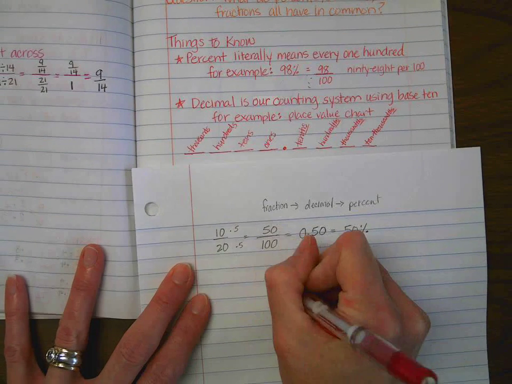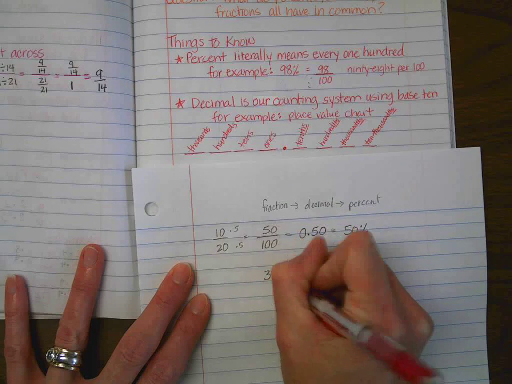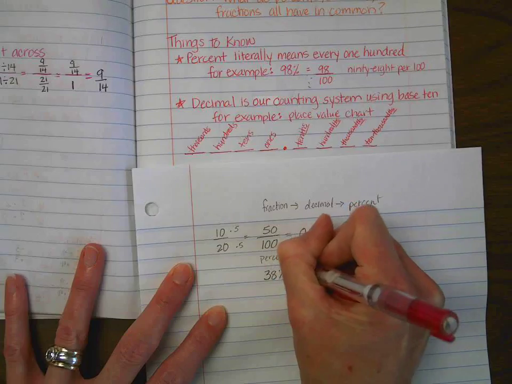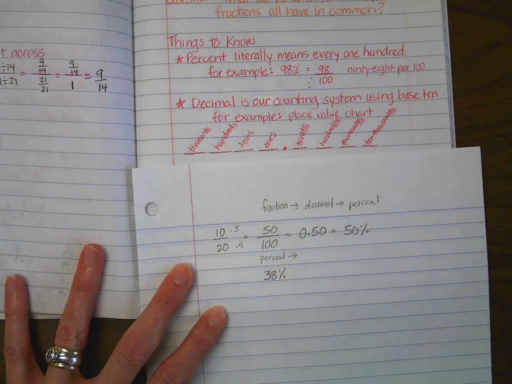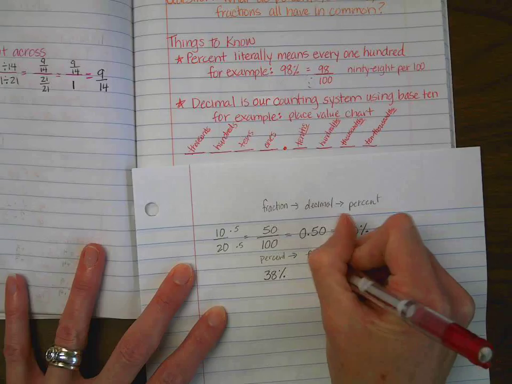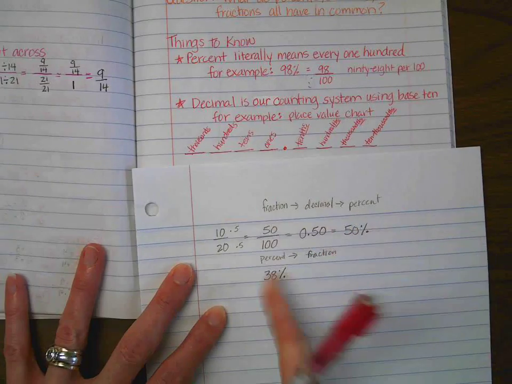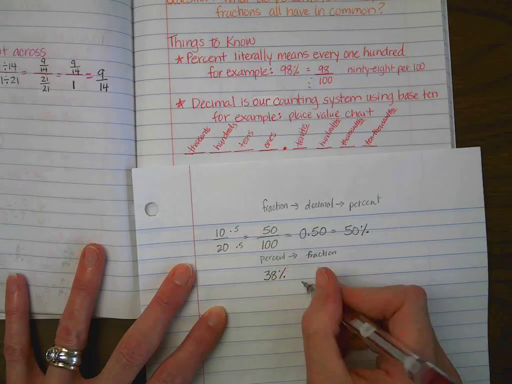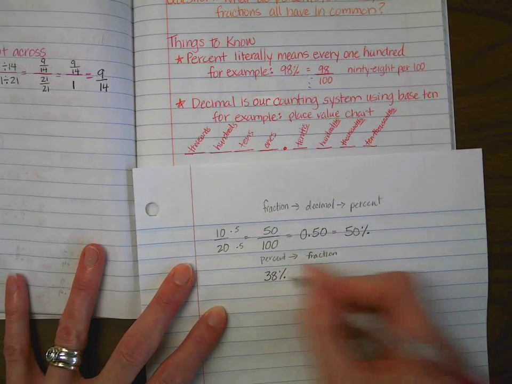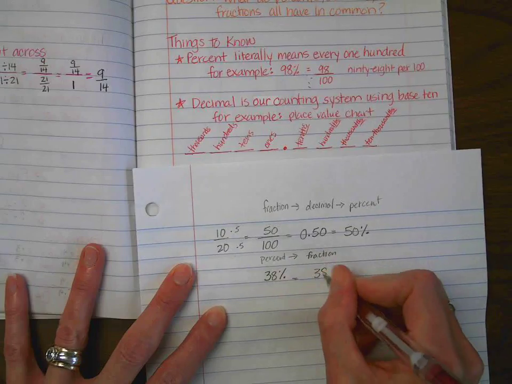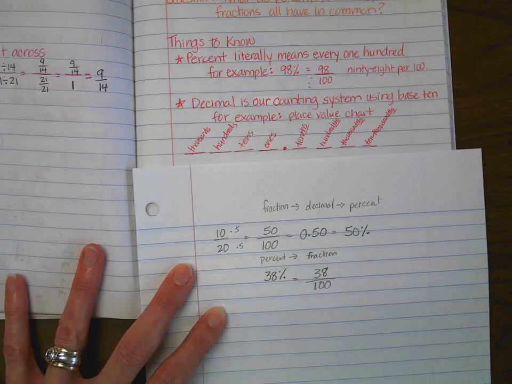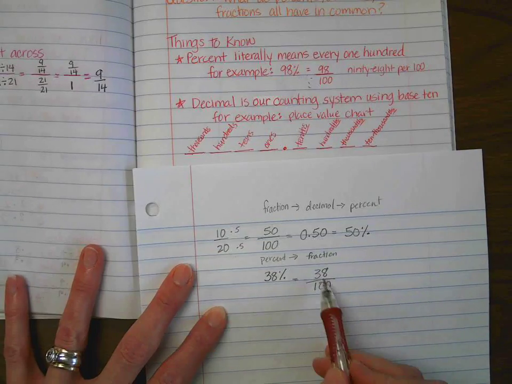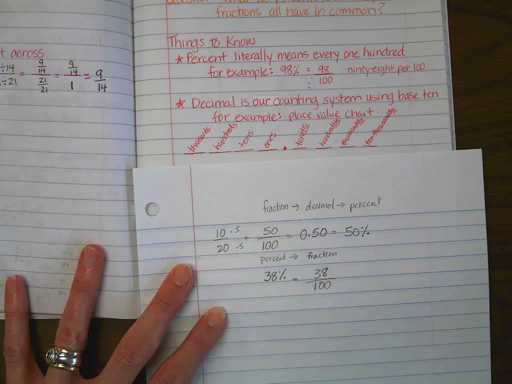So for example, what if I gave you a percent? Let's say the percent was 38%. Well, I need to take the percent and turn it into, I don't know, the easiest one for me would be fractions. So let's turn it into a fraction. How do we take the percent and turn it into the fraction? Remember, all you have to do is take the percent symbol off, put the number in the numerator, and the denominator is always 100. Okay, because it's a percent, the denominator is always 100. So it would be 38 hundredths.